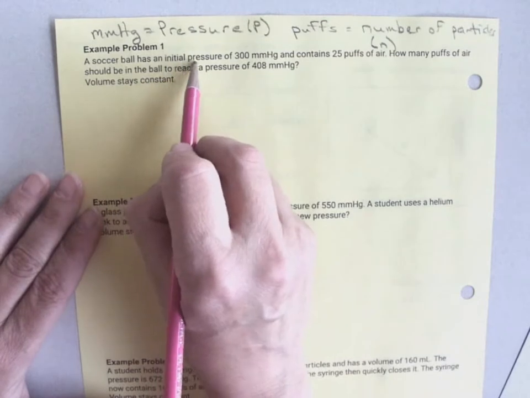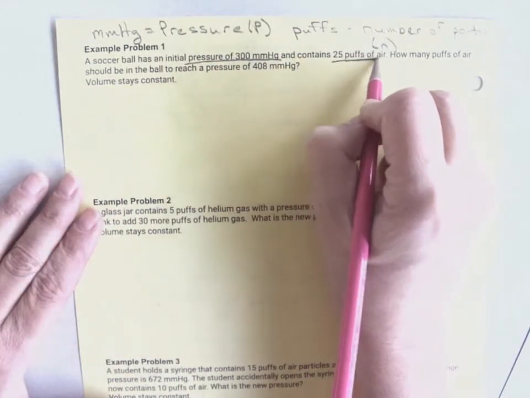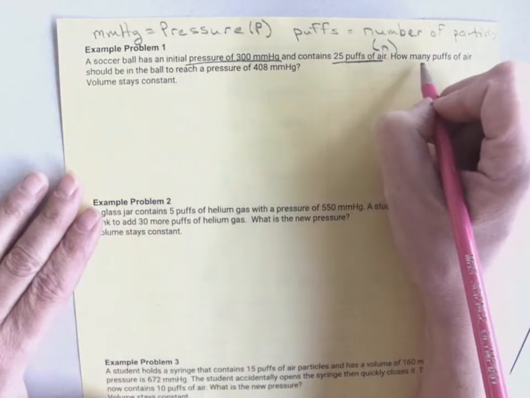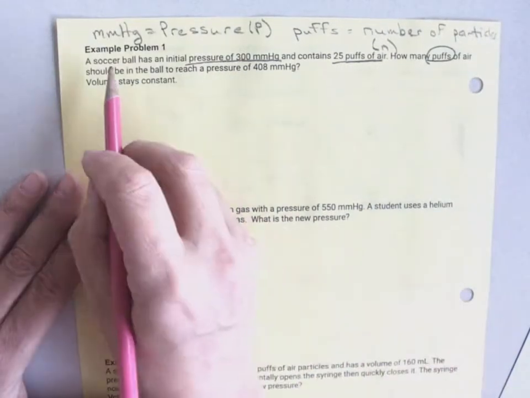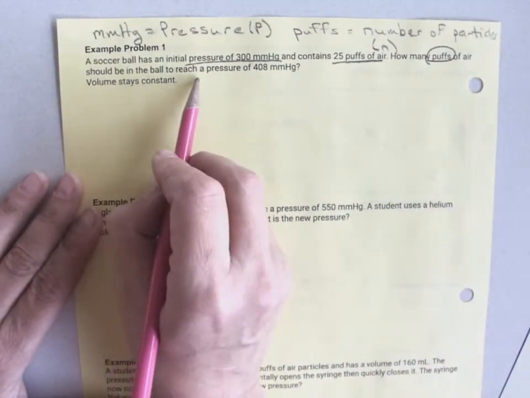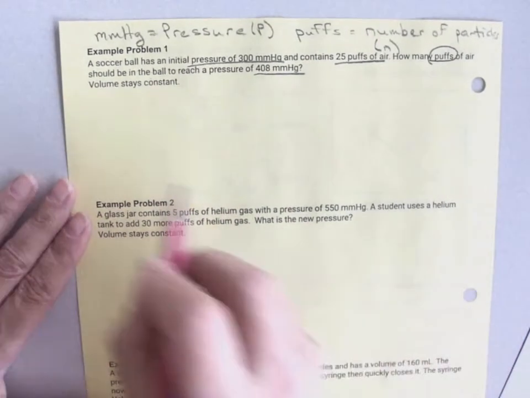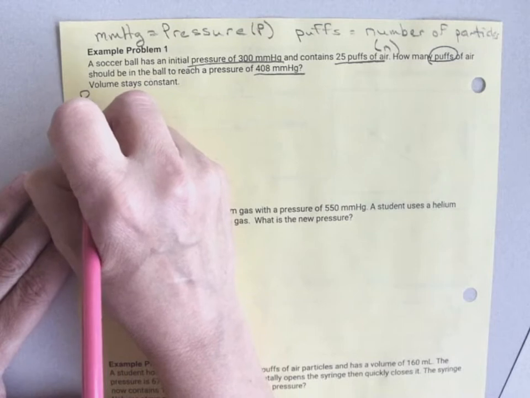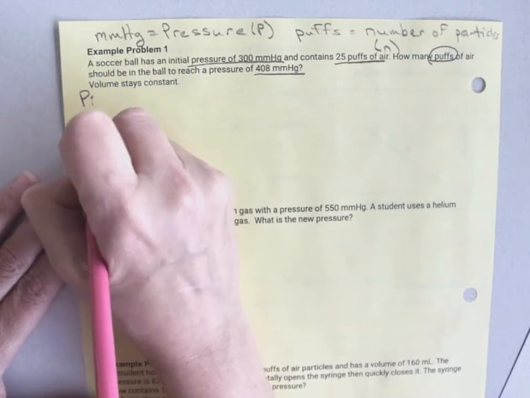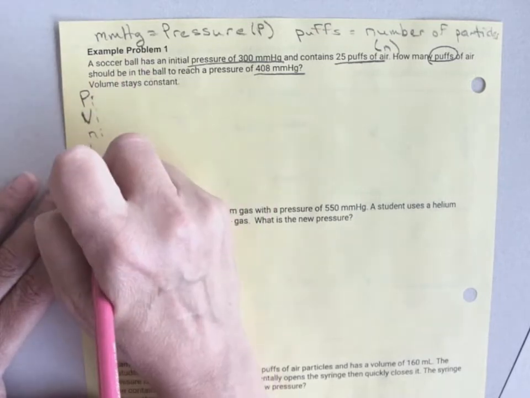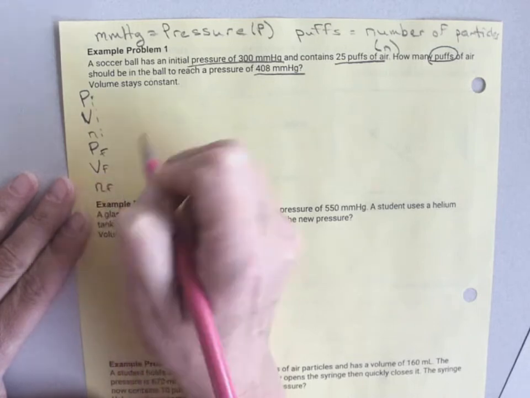A soccer ball has an initial pressure of 300 millimeters of mercury, and it contains 25 puffs of air. How many puffs of air should be in the ball to reach a pressure of 408 millimeters of mercury? I'm circling puffs. Volume stays constant. So let me make the list of things I need to know. PI, VI, NI, then P final, V final, and N final.